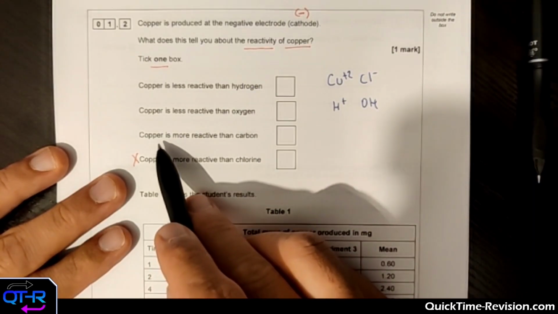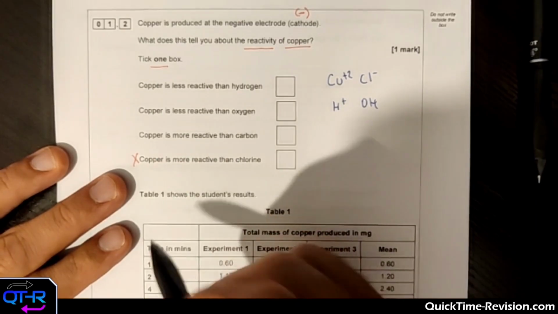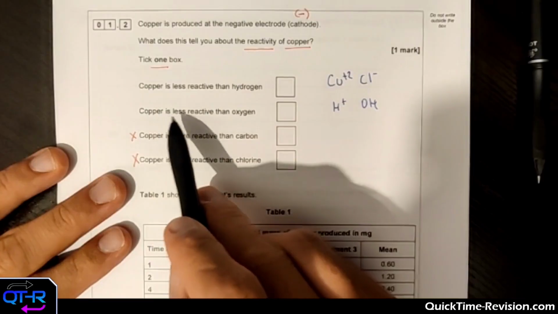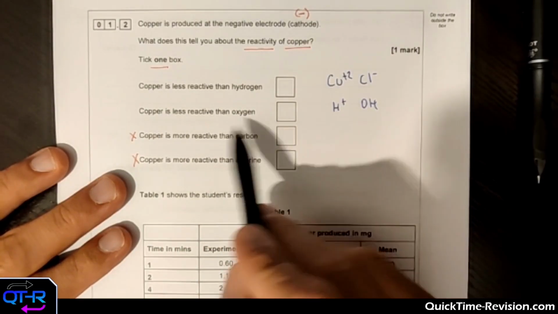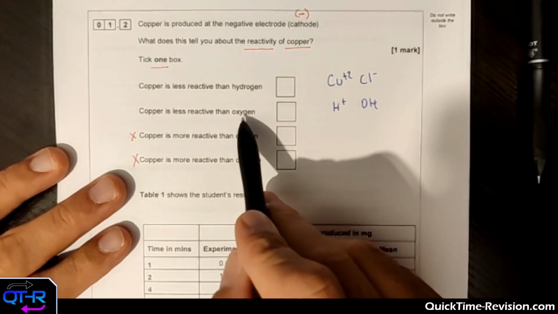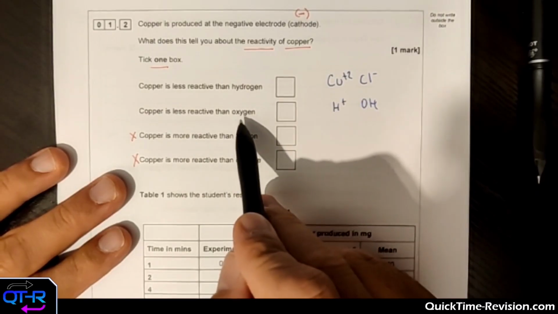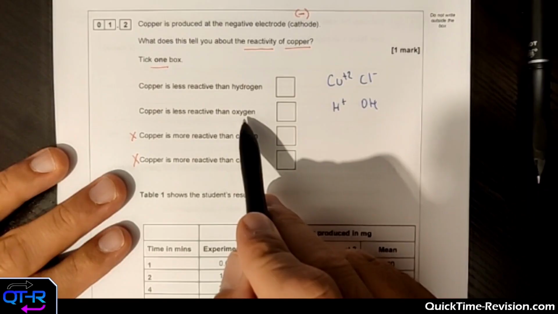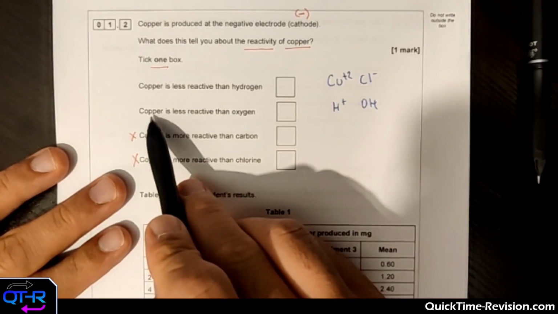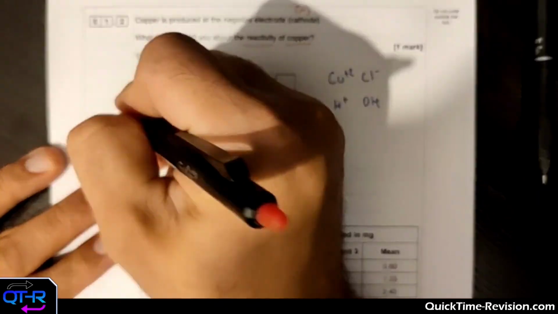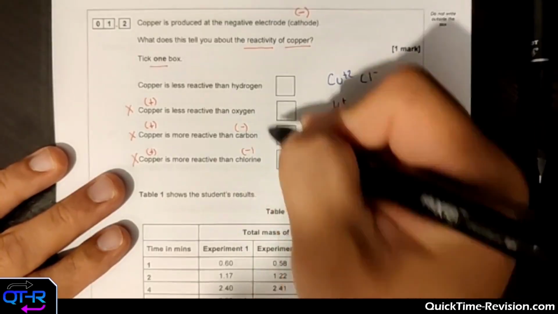Copper is more reactive than carbon. Well, not really. Carbon is above copper in the reactivity series, so this cannot be one of your answers as well. Copper is less reactive than oxygen. Again, this is not one of your options because oxygen is not found in the reactivity series at GCSE level, so you're never going to get a comparison between them. In addition, copper is a positive ion and oxygen is a negative ion, so you will never see that as well.